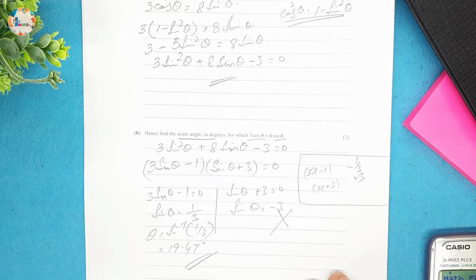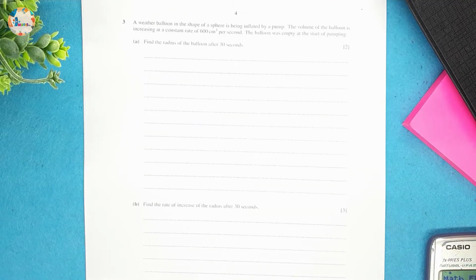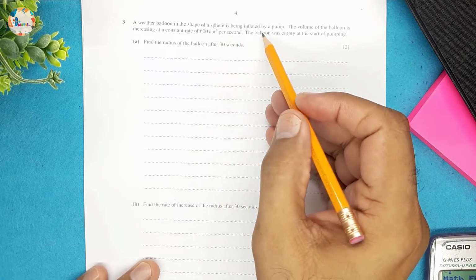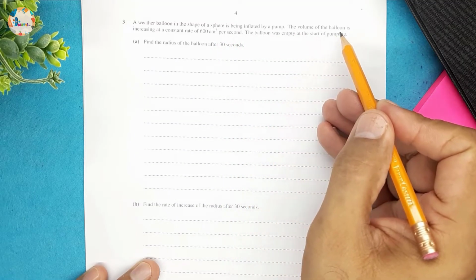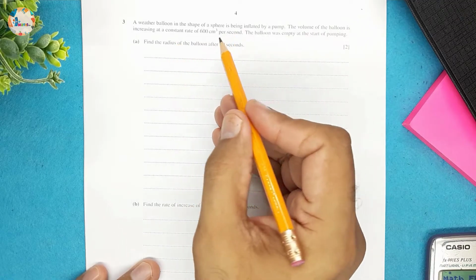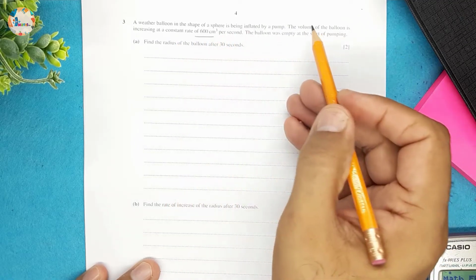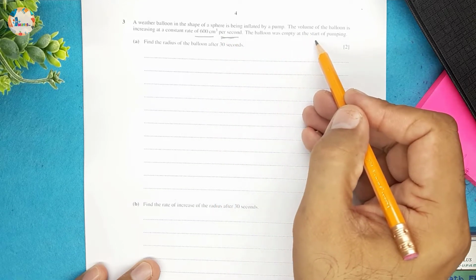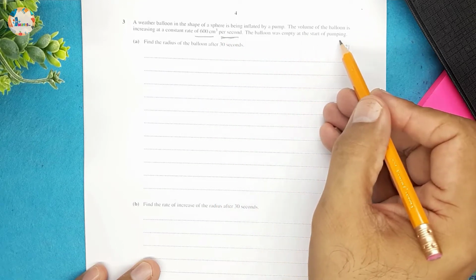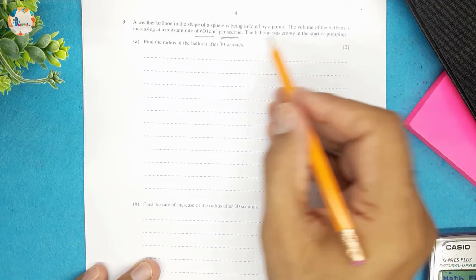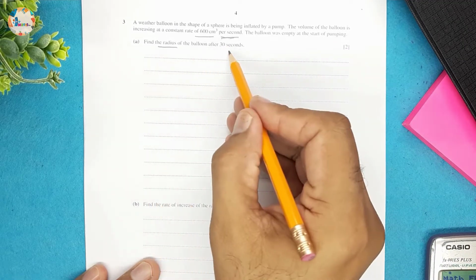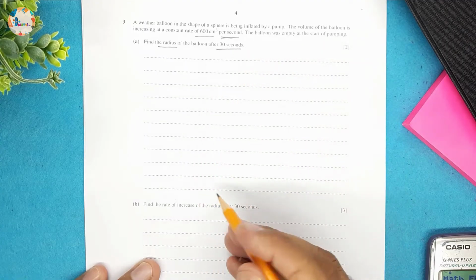Hopefully you understood this. Question number 3. A weather balloon in the shape of a sphere is being inflated by a pump. The volume of the balloon is increasing at a constant rate of 600 centimeter cube per second. The balloon was empty at the start of pumping. So find the radius of the balloon after 30 seconds.